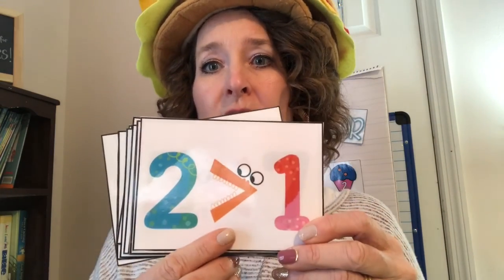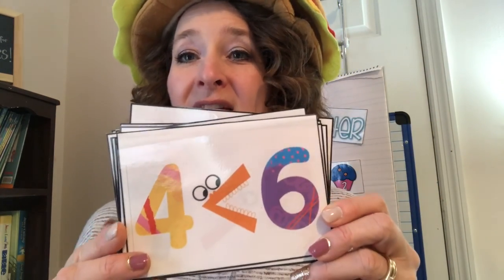2 is greater than 1. 5 is less than 7. 9 is greater than 5. 4 is greater than 2. 3 is greater than 2. 4 is less than 6.